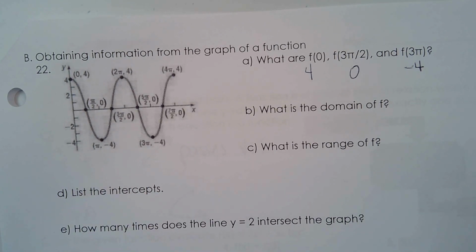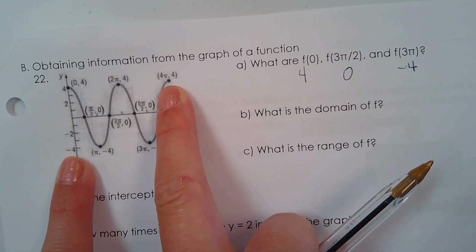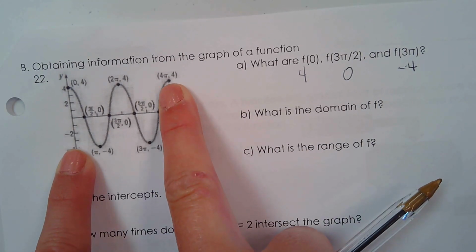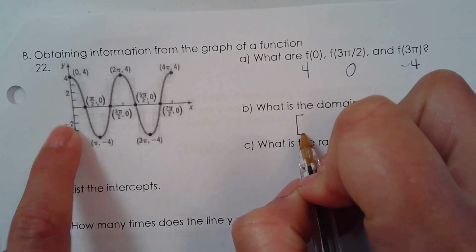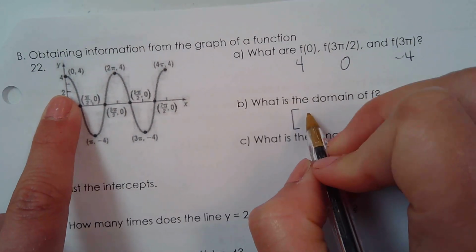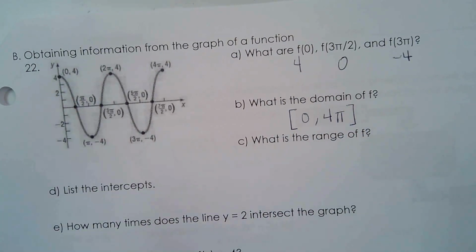Okay. So what's the domain of that function? Are there arrows on the end? No, so it's not going to keep going. So it's only from 0 to what? Four pi. We're going to use brackets because it's got those closed circles. So 0 to 4 pi. What about the range? Negative 4, positive 4.